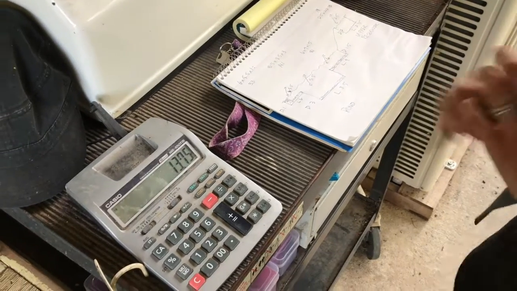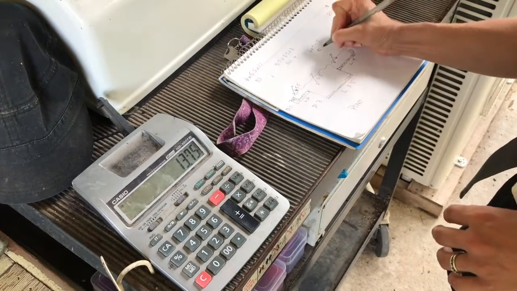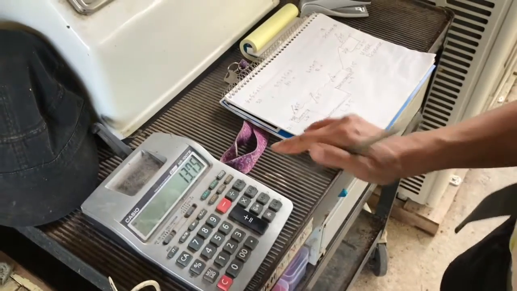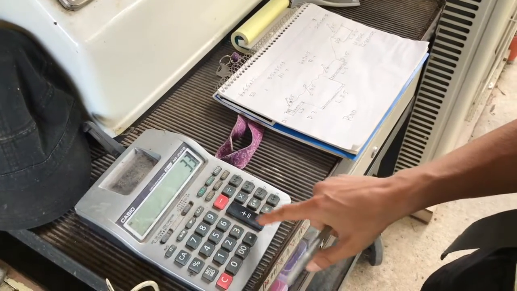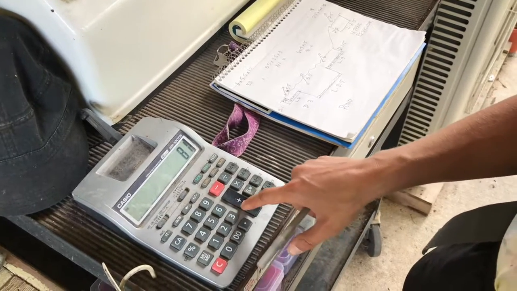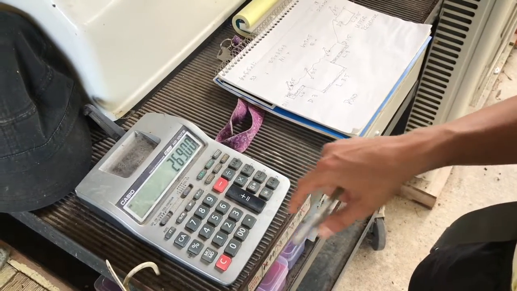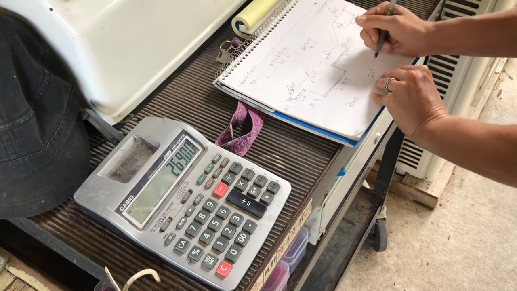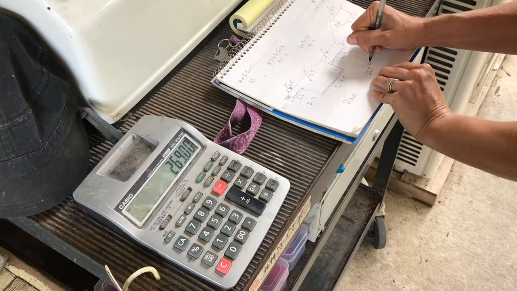Okay, so next we're going to add these all together and times it by 7.5. So 33 plus 141 plus 81 plus 14. 269 is the total cubic feet.